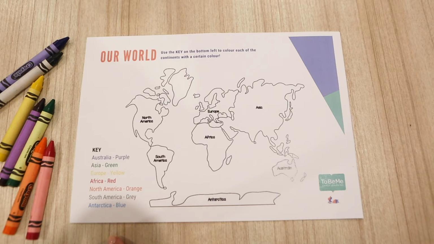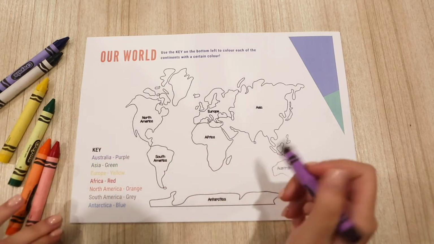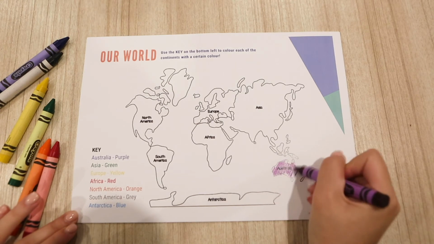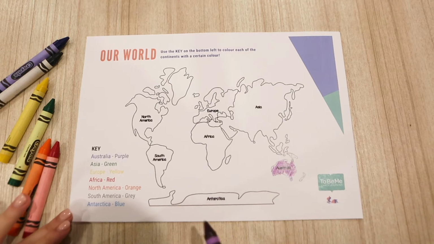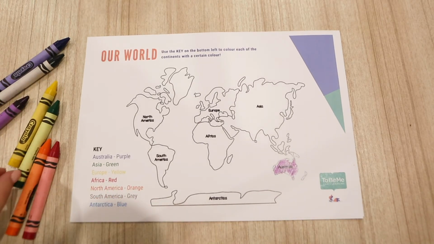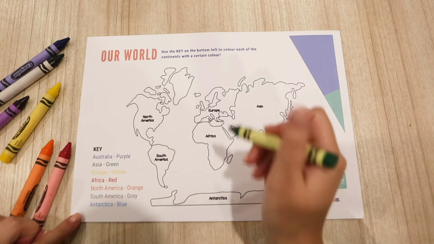Let's begin colouring. I'll first grab my purple crayon and colour in Australia. This is where we live, guys. Our next one is Asia. I'm going to pick up my green crayon and start colouring in.